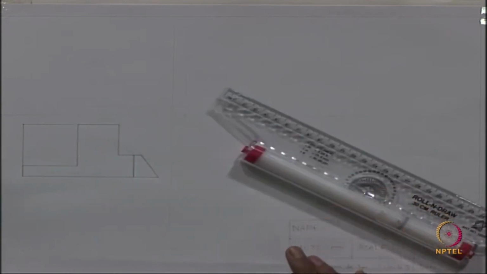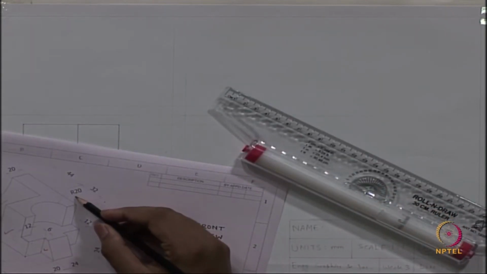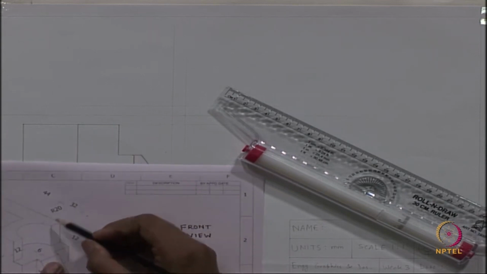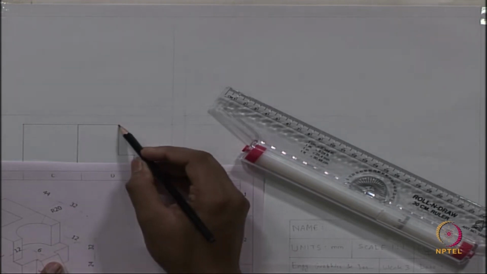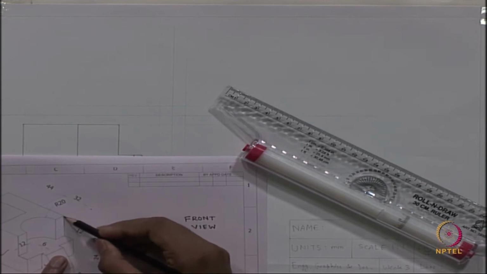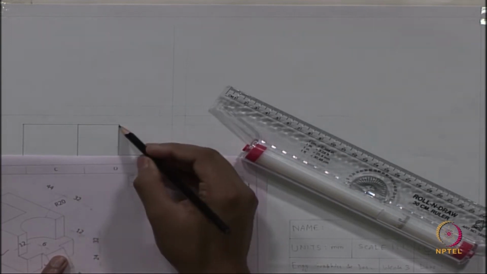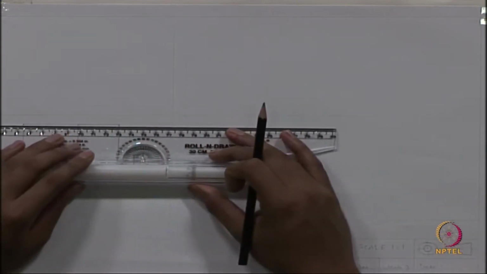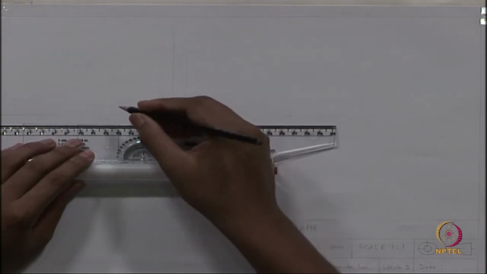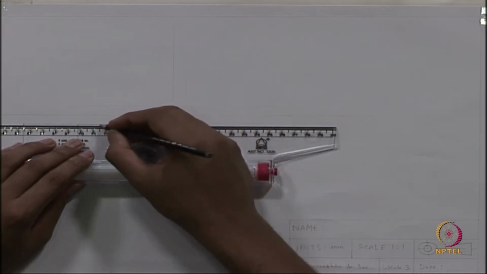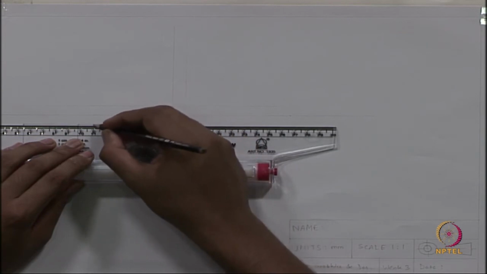and the dimension of the cylinder was radius 20, and we will start it from here, because this point, this and this are colliding into this point in the projection. From here, 1, 2.